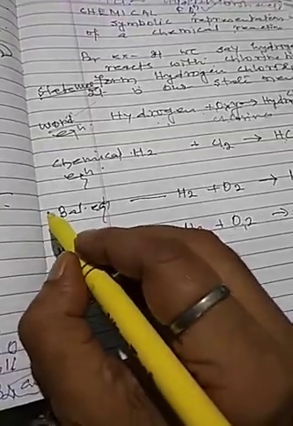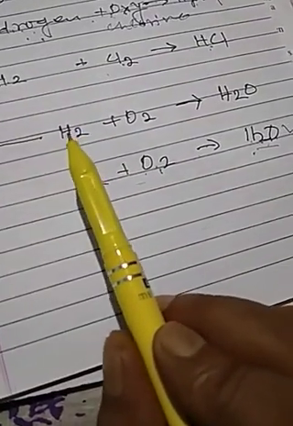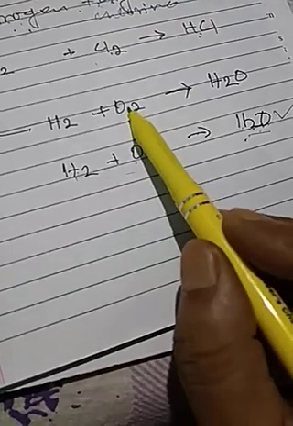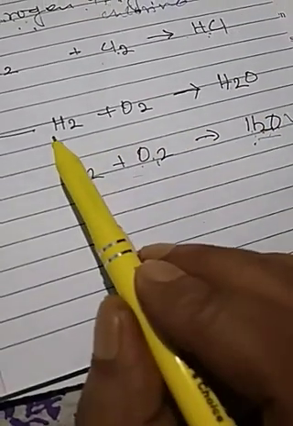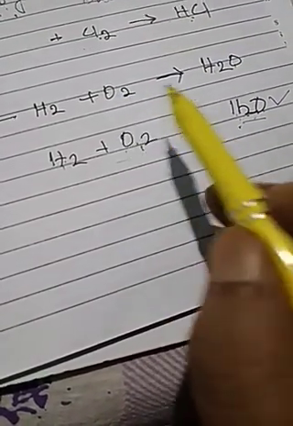Now the second type of equation is your balanced equation. If you see here, same hydrogen, same oxygen, it forms same water. Once again, here one atom of oxygen is destroyed. So we know that by the law of conservation of mass, atoms can neither be created nor destroyed.